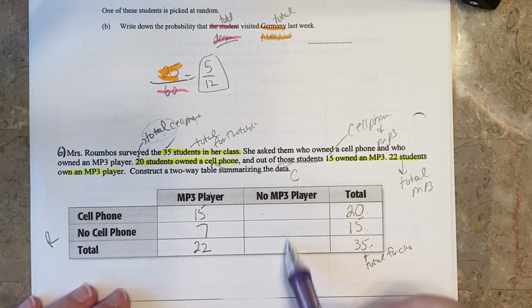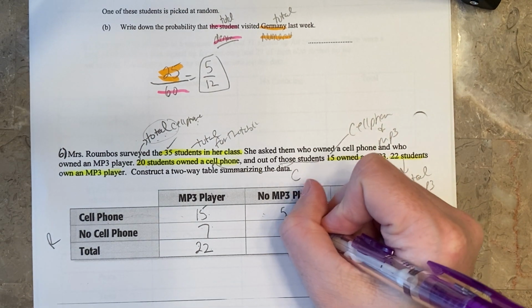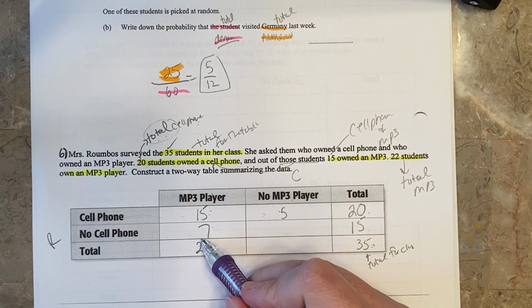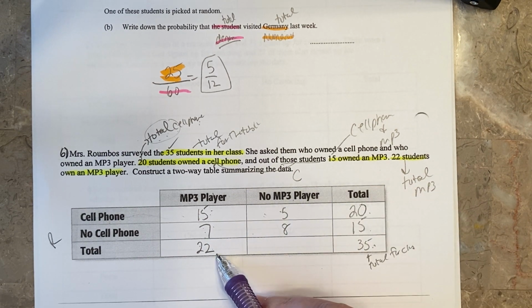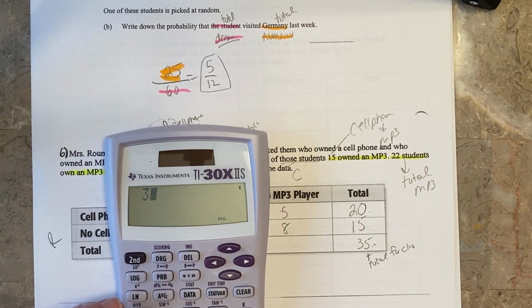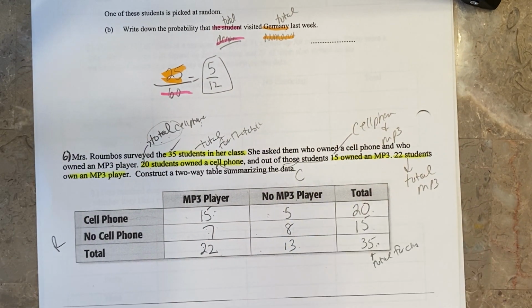All right, so I can't do this one, so now I've got to go to row. 15 plus something is 20, so that's 5, right? Because 15 plus 5 is 20. 7 plus something is 15, or 15 minus 7 is 8. And then 22 plus something is 35. 35 minus 22 is your 13. All right, so that one is done.